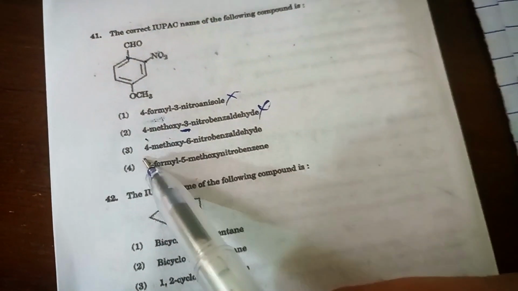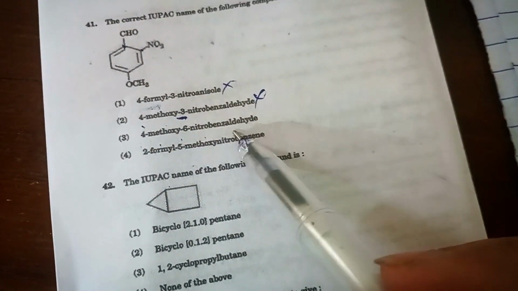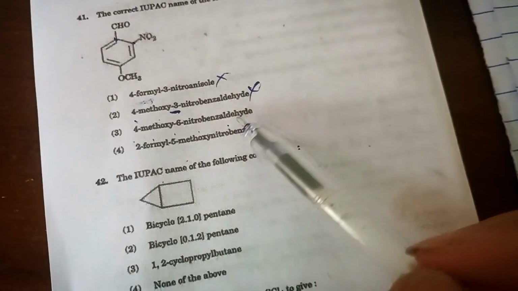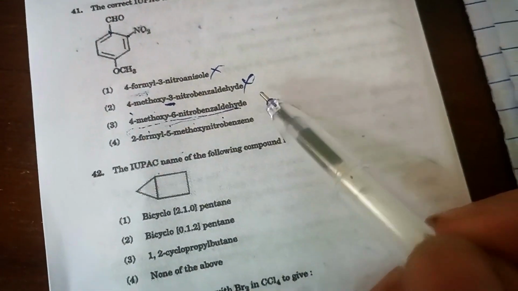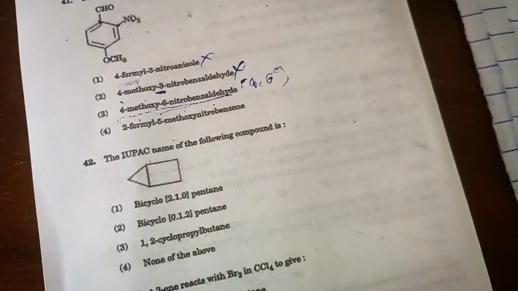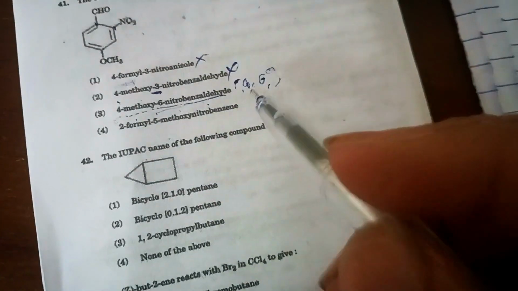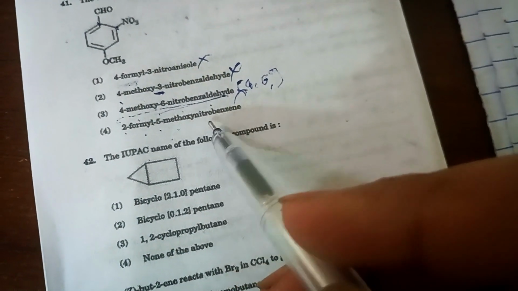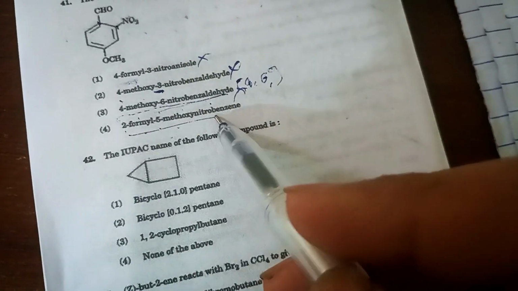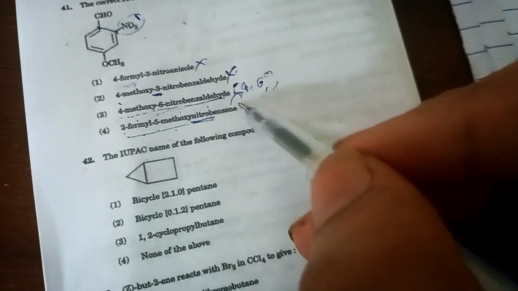Next, 4 methoxy, 6 nitro benzaldehyde. We have already discussed this: this is the 4 6 set, which is the higher set, and we have to consider 2 and 4, not 4 and 6, so this is also wrong. Then 2 formyl, 5 methoxy nitrobenzene: here they are giving nitrobenzene as the parent chain, but this is also wrong.